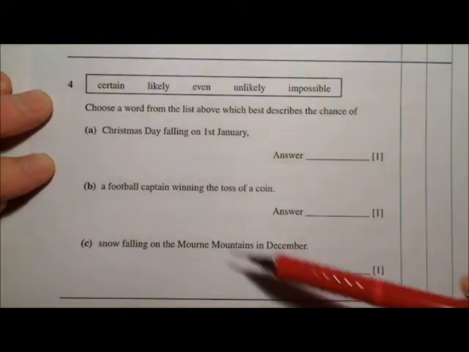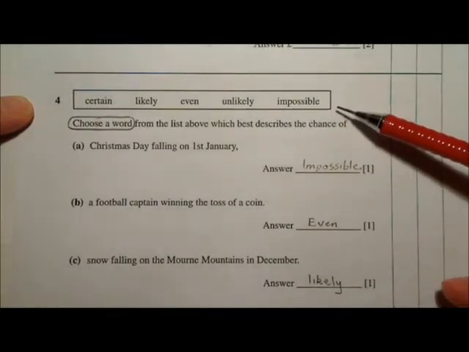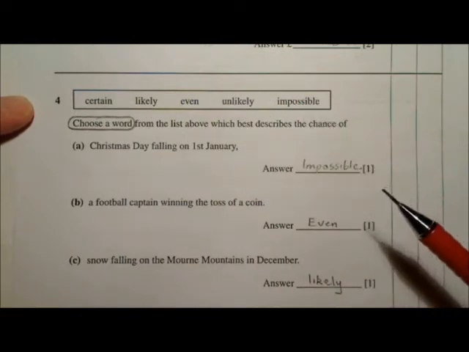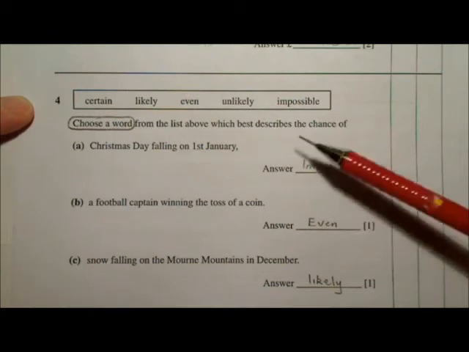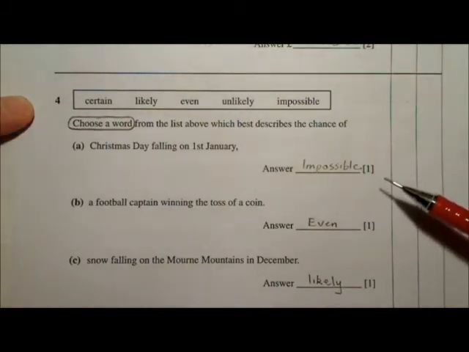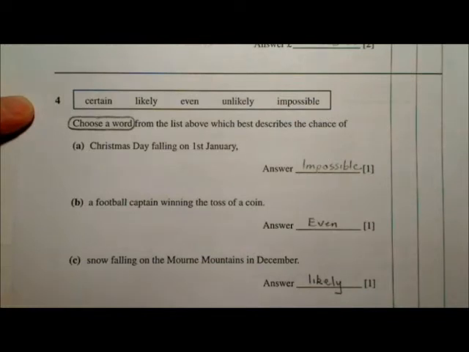Okay, so there's question 4. If you have a look at that, we'll go through the answers in a few seconds. Okay, so for question 4, circled here, we need to choose a word. So it's going to be a probability question, and we're going to pick one of these words for each of these 3 sections. So Christmas Day falling on 1st of January. Hopefully everybody's aware that obviously that's going to be impossible, because it's always on the 25th of December.